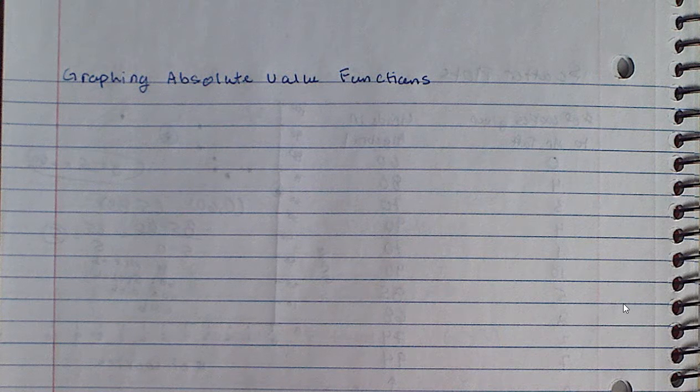An absolute value function would look like... And then I'm going to show you one way today on how to graph them. I'm going to later on show you another way on how to graph them, but today I'm going to show you the simplest way, I guess. This is just the first way I'm going to show you how to graph them.